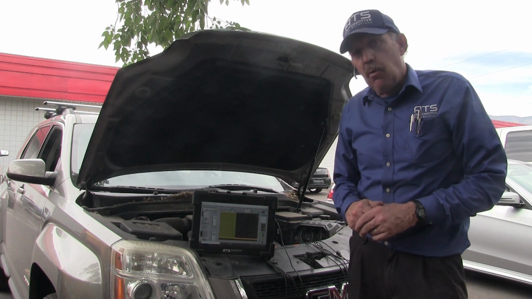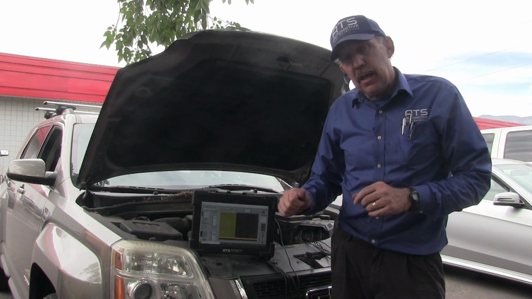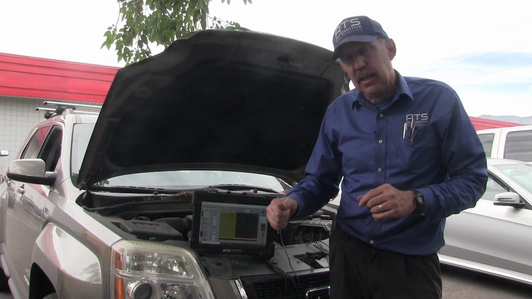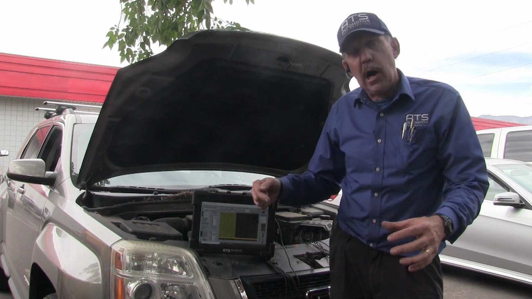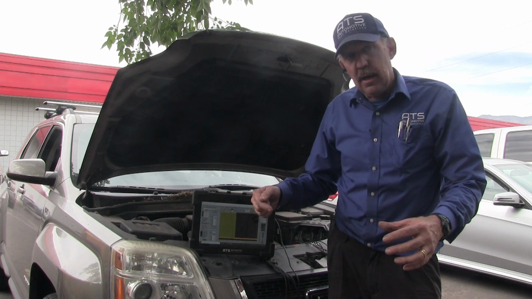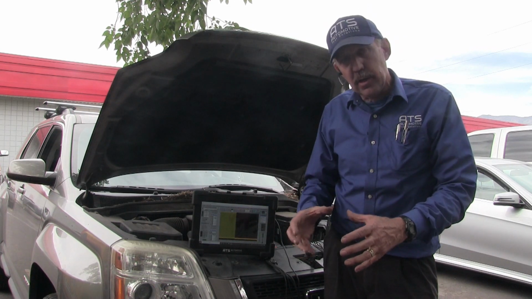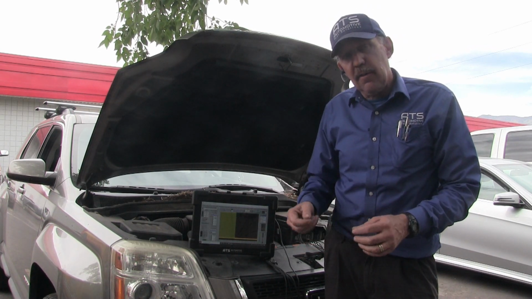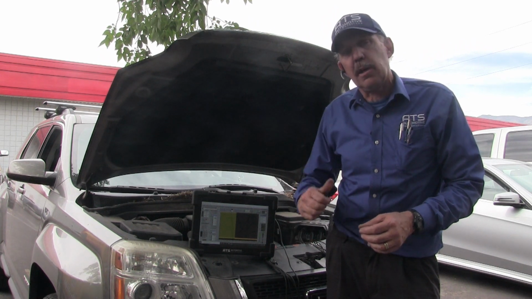Now we need to test this. The way we're going to do it is I'm going to release the connector on the O2 sensor while we're in the harness. Now if we're on the harness side and it pops up, the O2 is the one that's loading it. If it still stays loaded, we've got to unplug the computer.